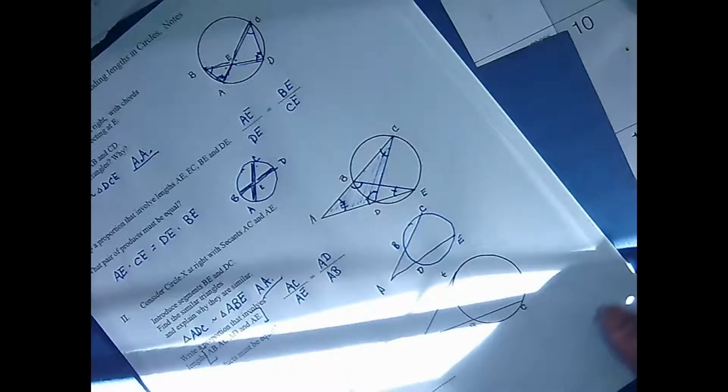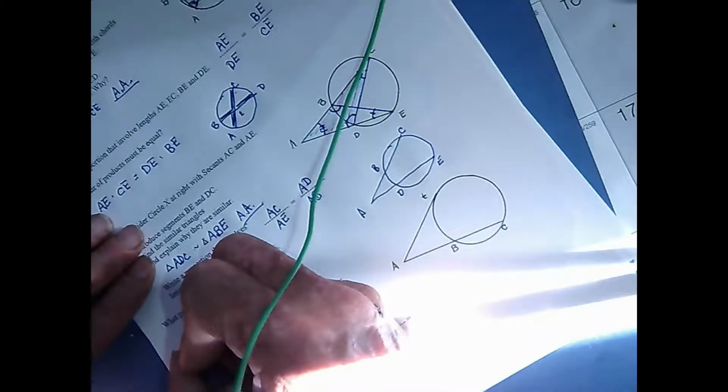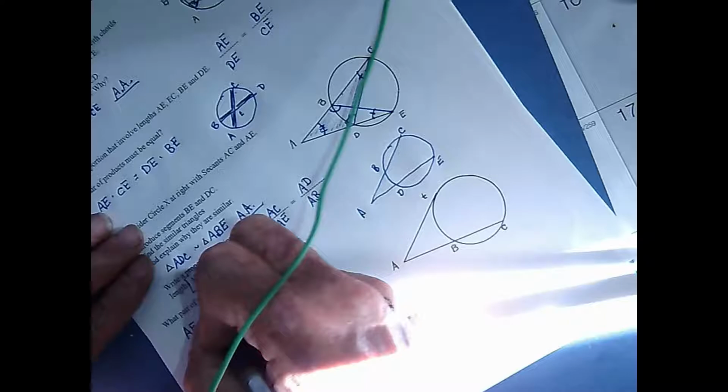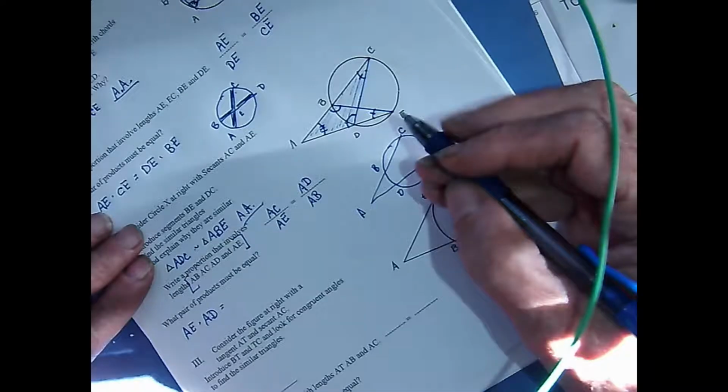And then look at the interesting products that must be equal. The product of the means, AE times AD, is equal to the product of the extremes, AC times AB.